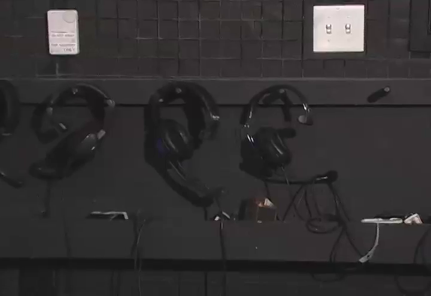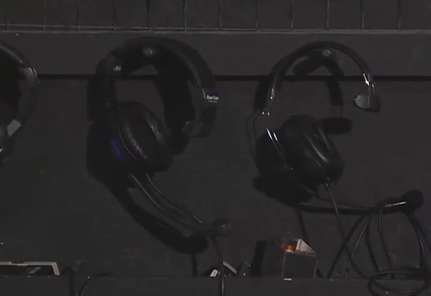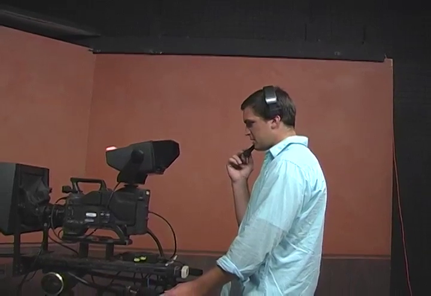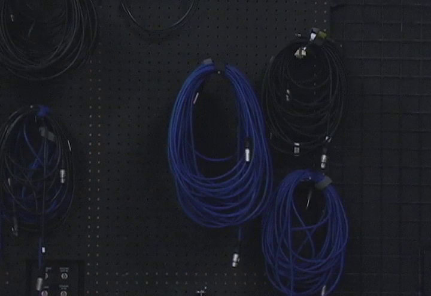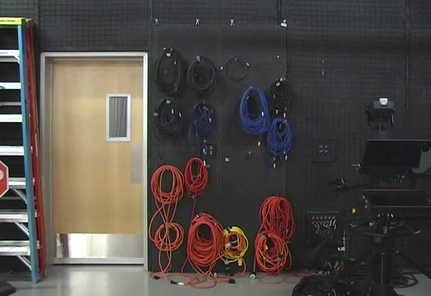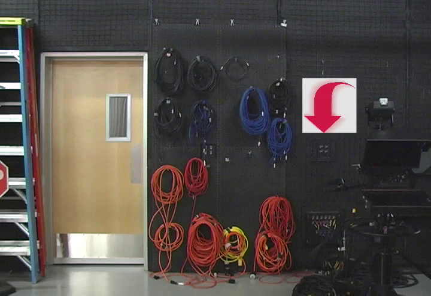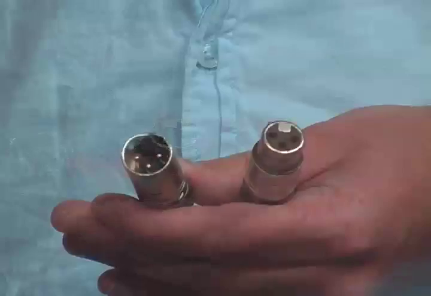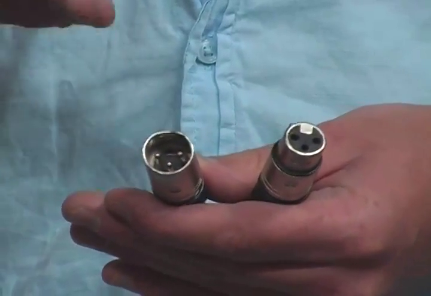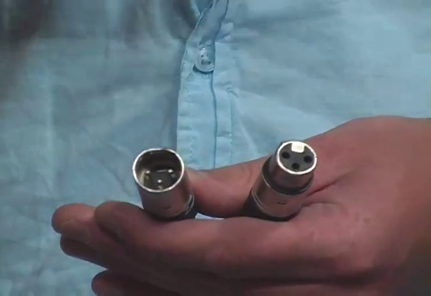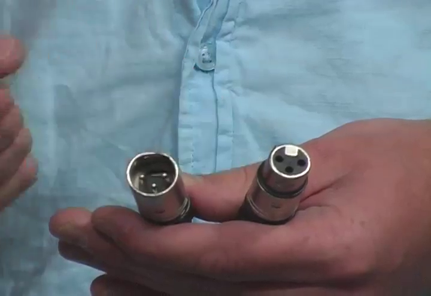The camera people will need to be able to communicate with the director during the show, and we use headsets to accomplish this. This is an XLR cable, which we will use to connect the headset to the audio panel on the back wall, so that the camera operators and the floor director can hear the director's commands from the control room. There are male and female connectors. The male contains the prongs, and the female contains the holes.